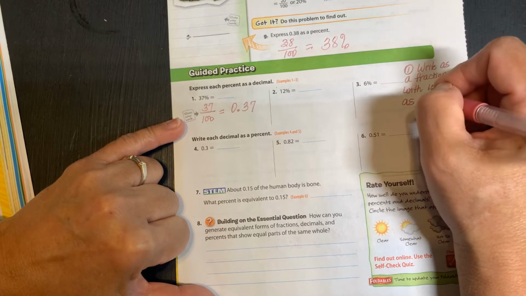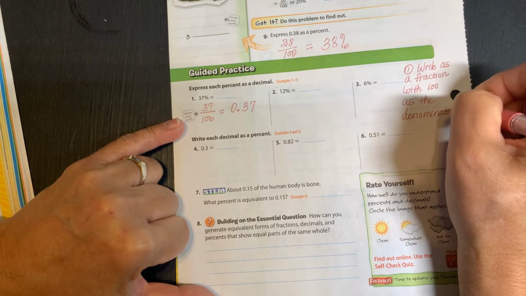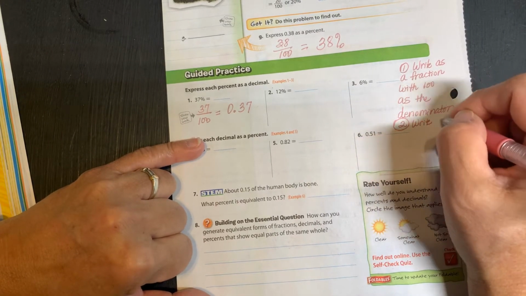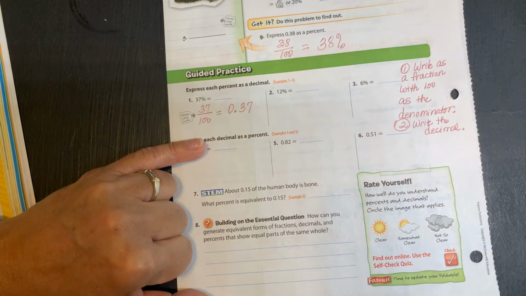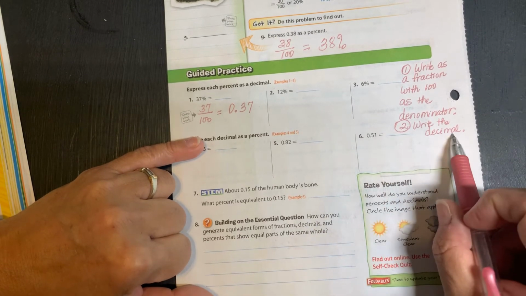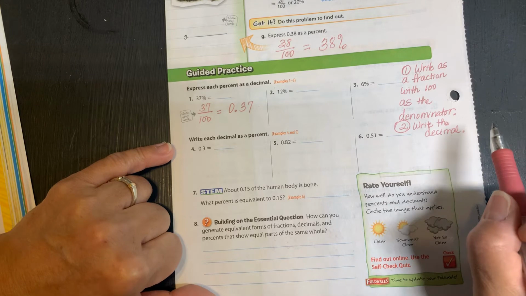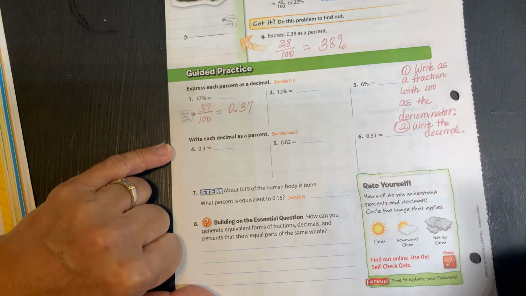with 100 as the denominator. And then step 2 would be write your decimal. Those are what I call thinking steps. So be sure you write those down. Thinking steps would be steps that you can go back and use once you're doing it by yourself and you think, oh yeah, I knew how to do it in class, but now I don't remember what she said. Well, you've got those thinking steps to go back and read, and then that will be helpful for you.